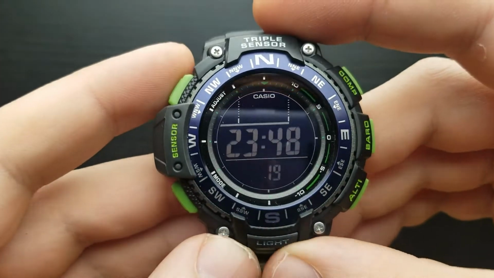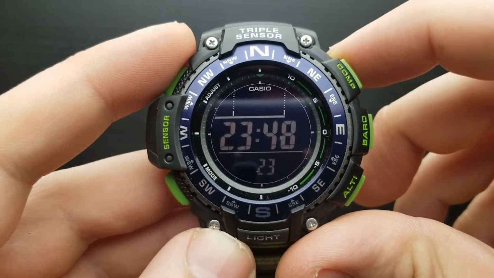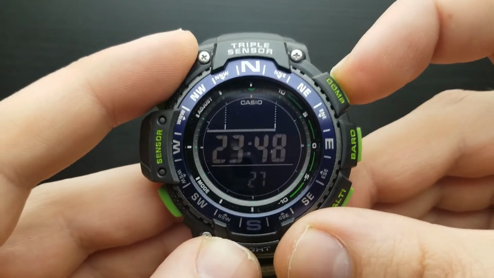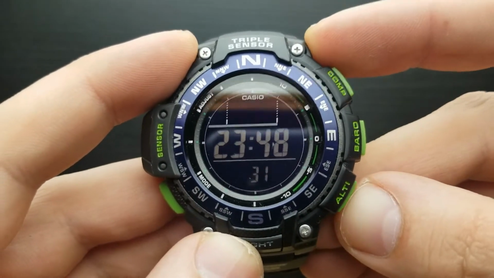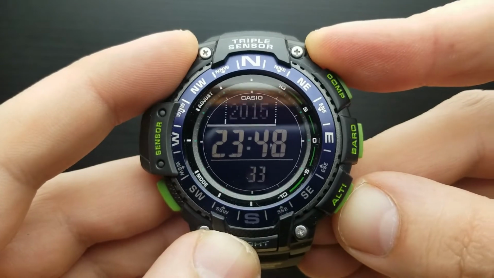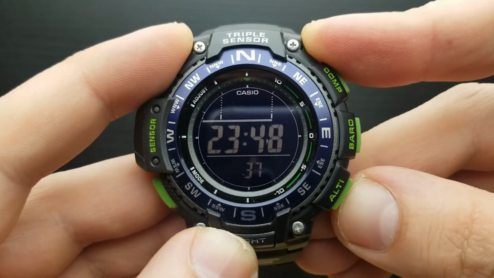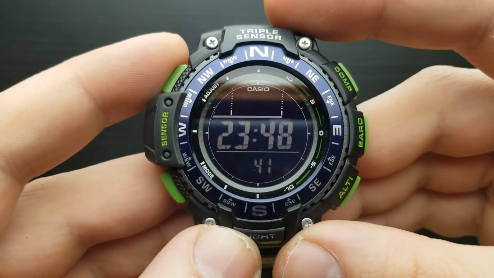Pressing the mode button once again, we enter the year value settings, and currently we can see that the year is set to 2011, and it's not, it's 2021. I'm gonna press the compass or the altimeter button to increase or decrease that value, and as you can see, I'm pressing the altimeter button to increase the value of year until I get it to 2021.